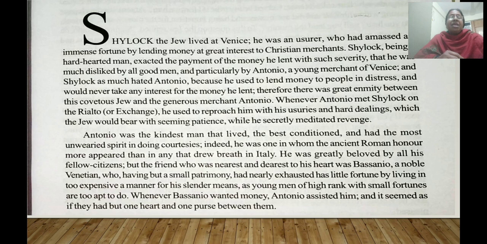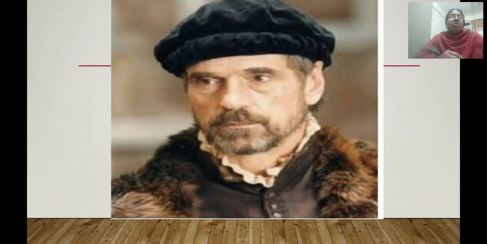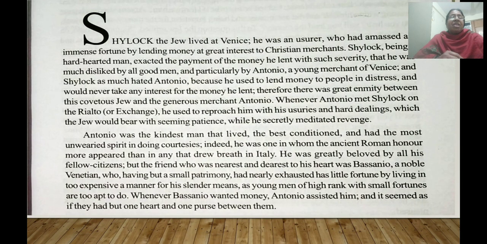So whenever Bassanio wanted money, Antonio assisted him. His friend Antonio would assist him, and it seemed as if they had but one heart and one purse between them. I hope you have understood the last line, and beautifully it is given that both friends had one single heart and one purse between them.